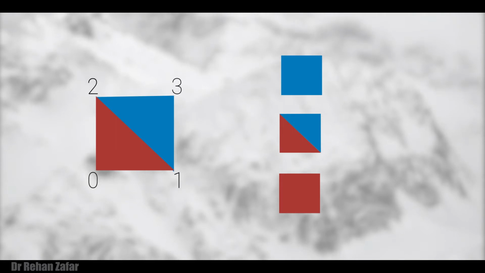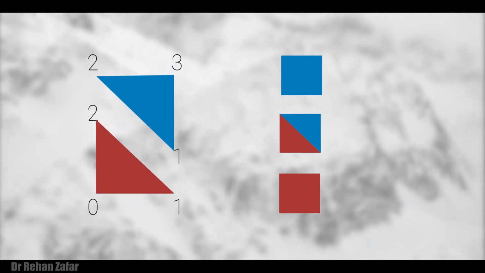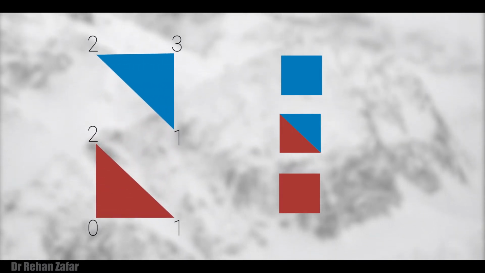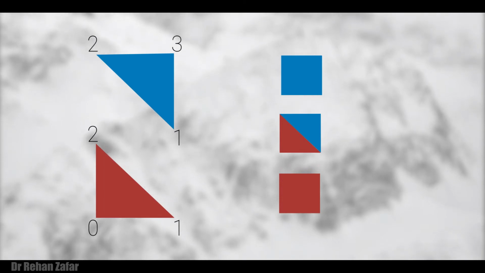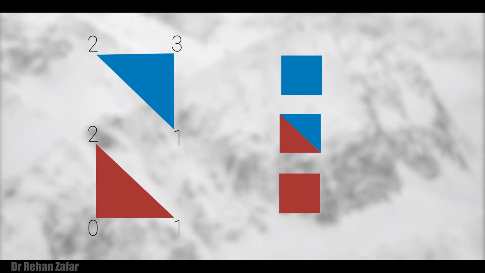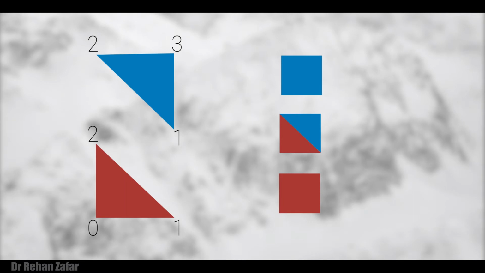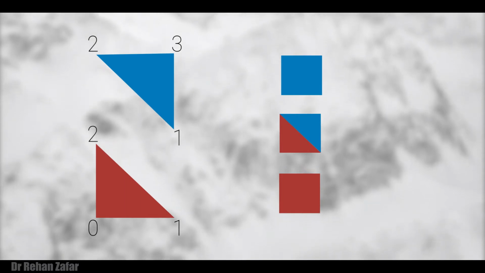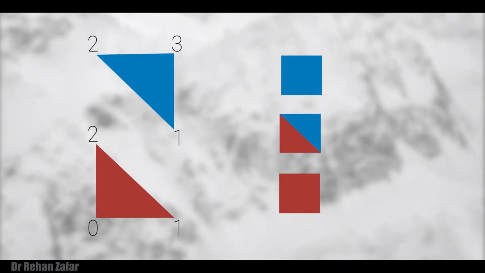If you look at the coordinates of the vertices, then you can count them like this. This means between these two triangles, number 1 and 2 vertices are common, whereas 0 and 3 are different. Please keep this pointing technology in mind, remember it for the next chapters.